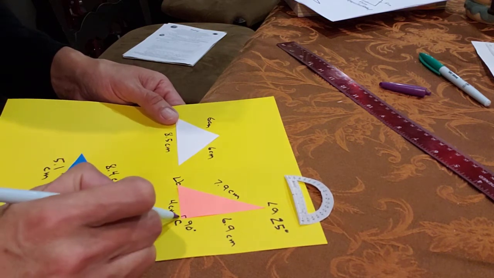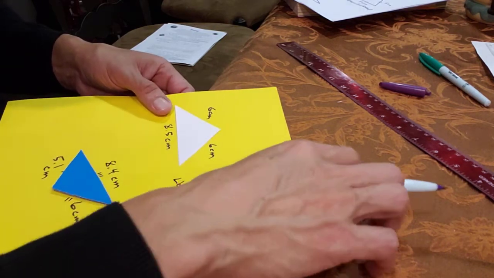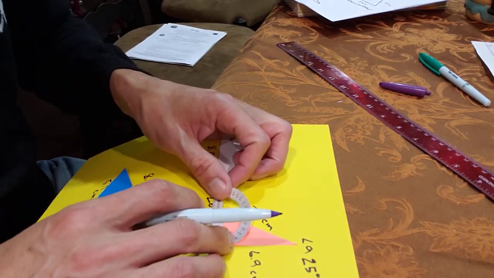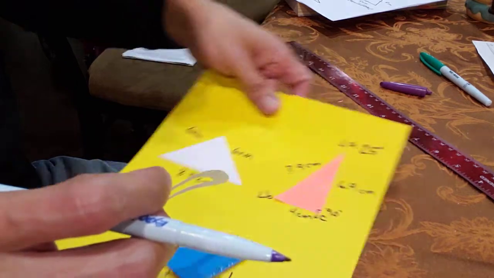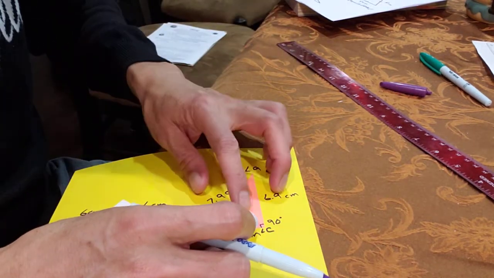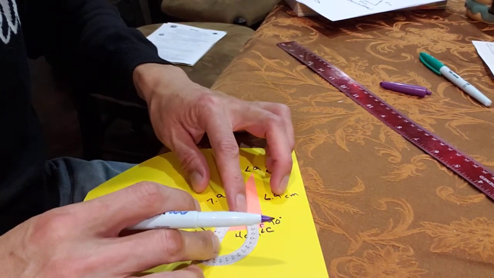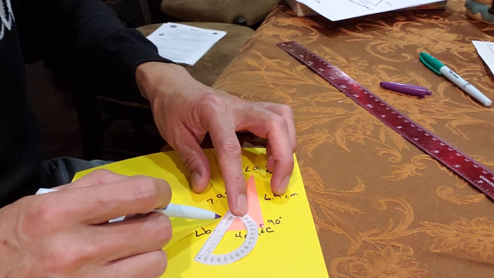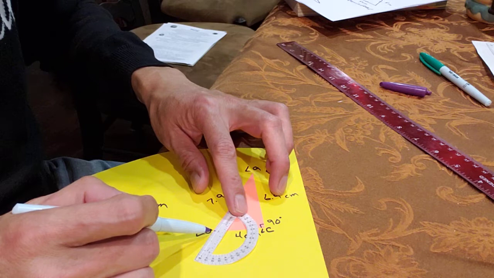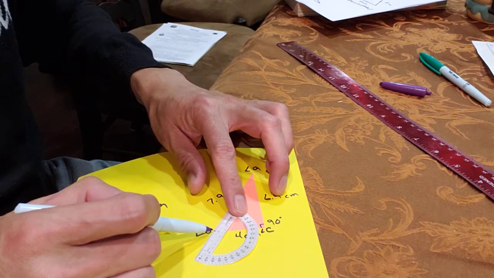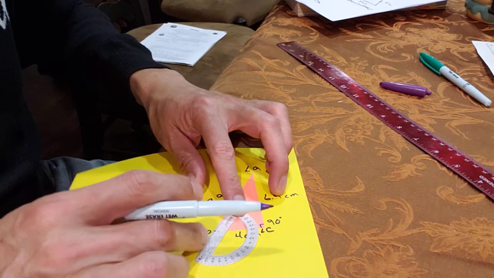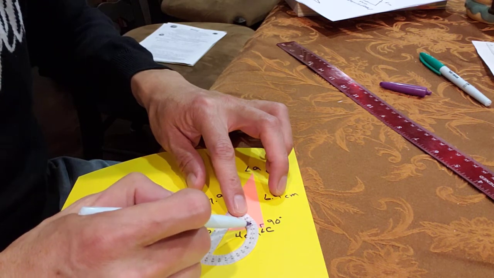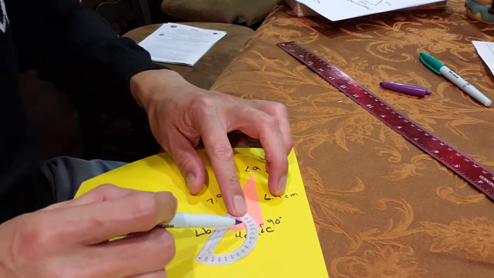Angle B, let's see what we have for angle B. I'll line this flat edge. The vertex point of the triangle goes to the center point, and here we're looking at between 50 and 60. Between 50 and 60 degrees.